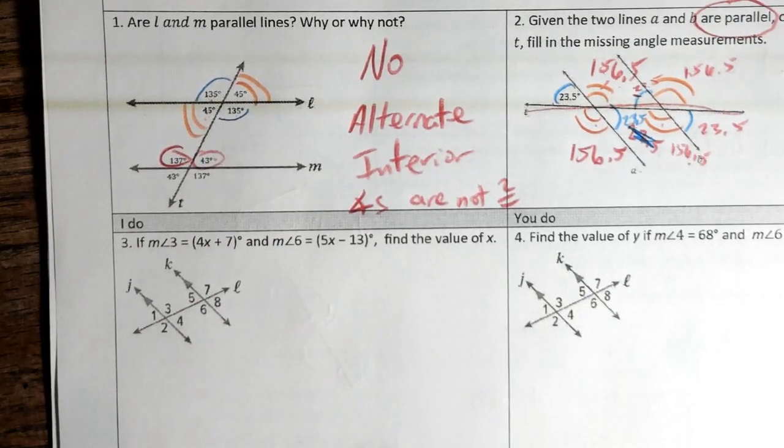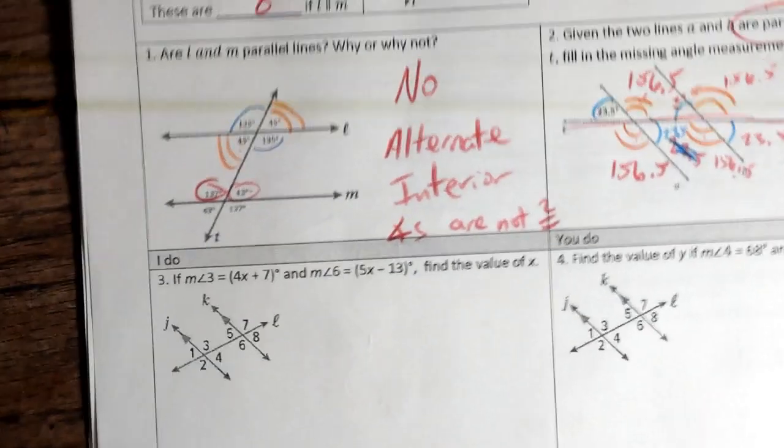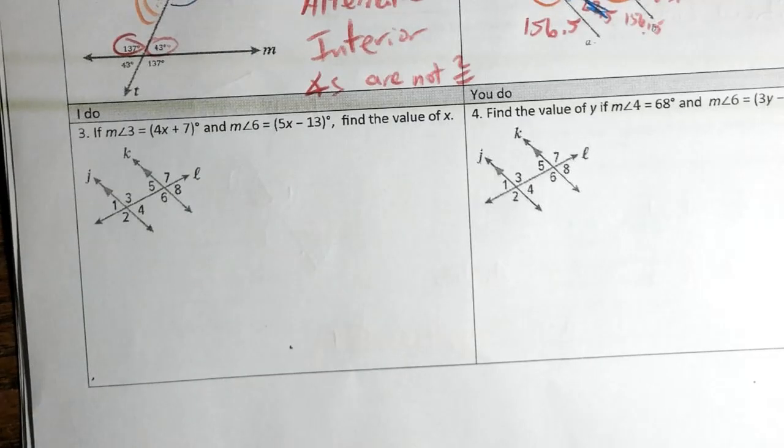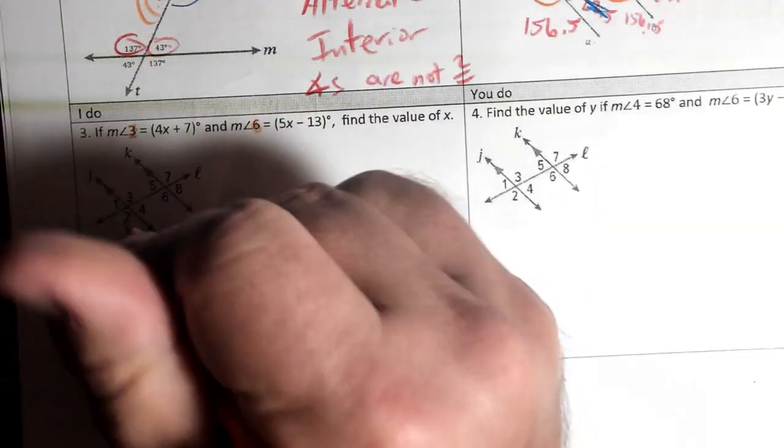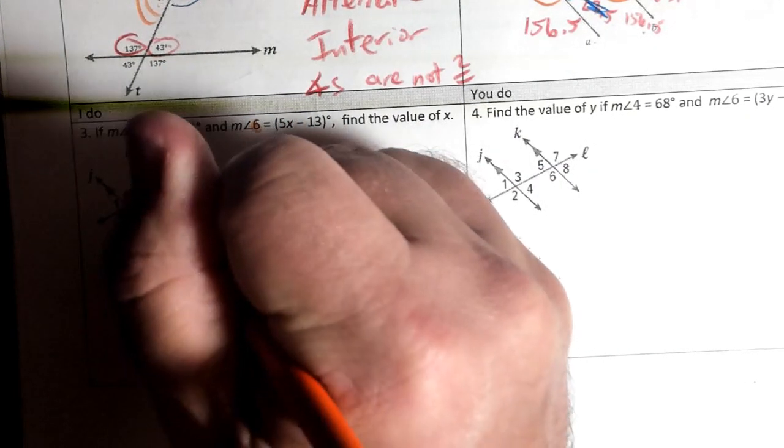All right, we got an I do here at the bottom of page 2. It says that the measure of angle 3 is 4x plus 7, and the measure of angle 6 is 5x minus 13. Find the value of x. All right, so first thing I like to do, I'm going to highlight these. Since we're talking about angle 3 and angle 6, I'm going to make them orange. So angle 3 and angle 6.